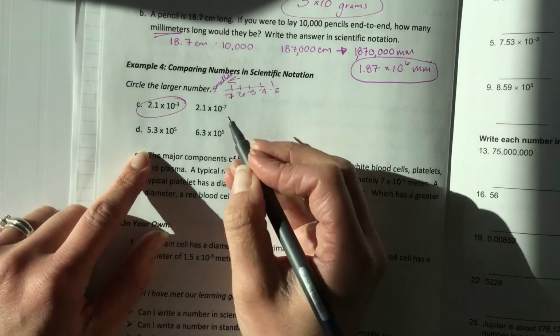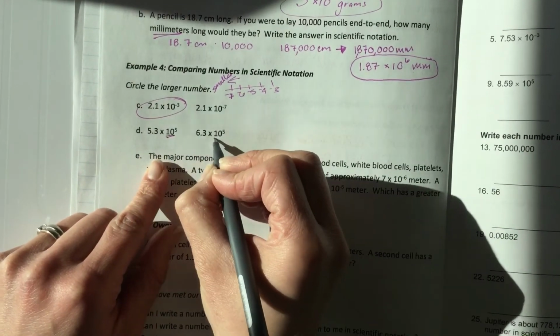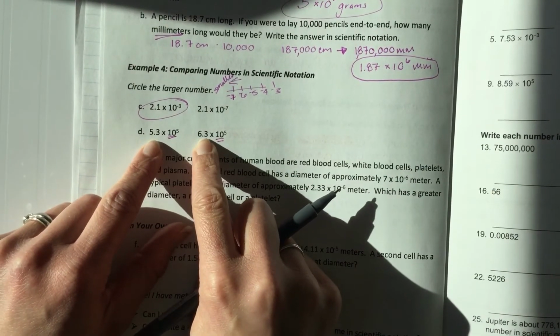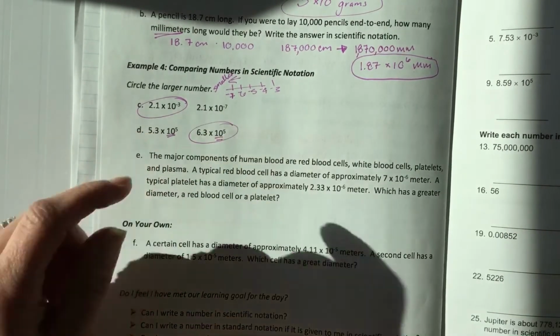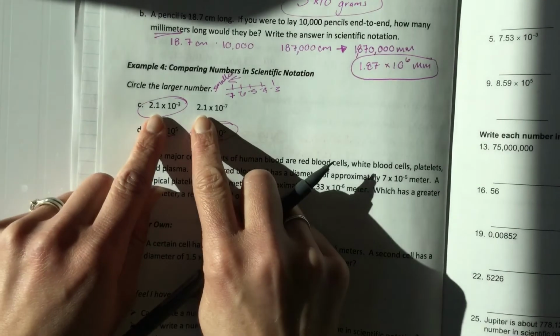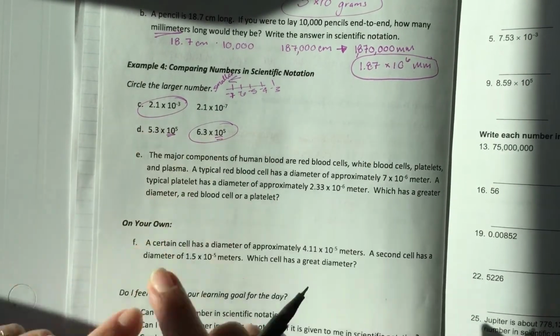The next one, if these are the same, then you look right at the numbers. So who's bigger, 6.3 or 5.3? And the 6.3 is bigger. So it just depends. Are the numbers the same or are the exponents the same?